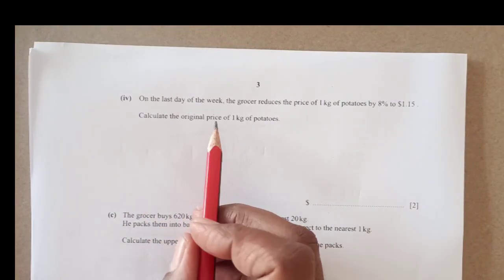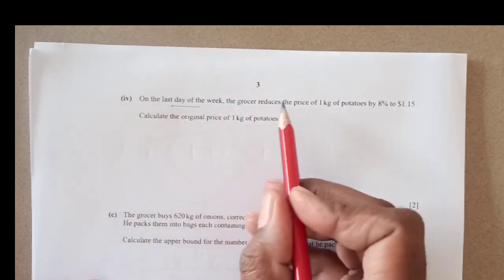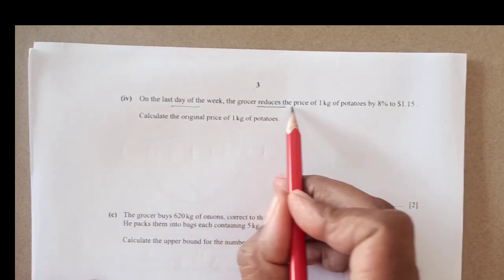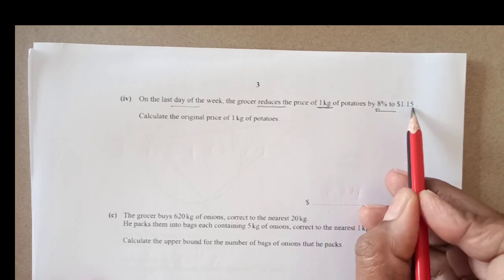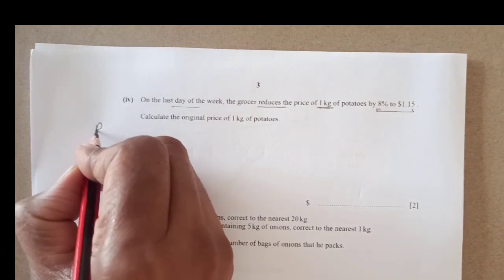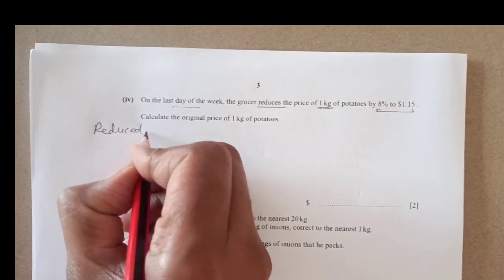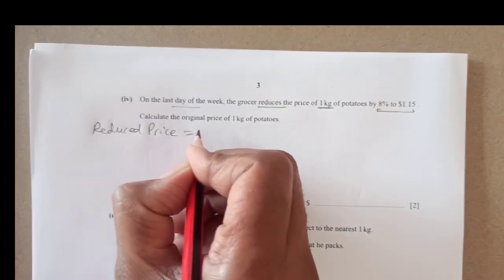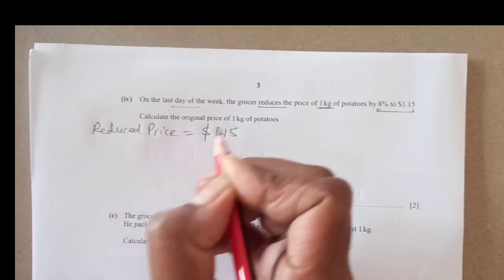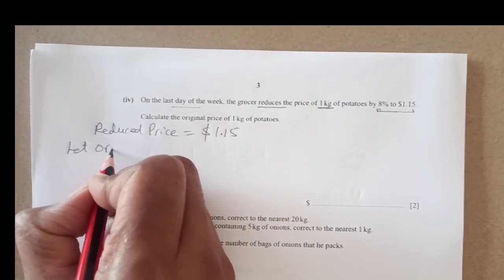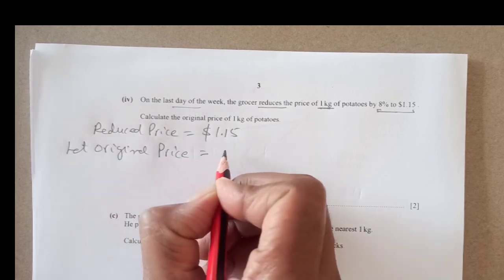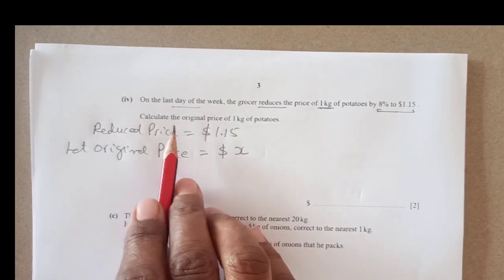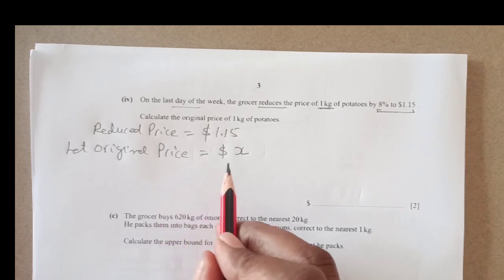Now next part we have: on the last day of the week the grocer reduces the price of 1 kg of potato by 8% to 1.15. So this 1.15 is the reduced price. Let me write it down here. The reduced price is $1.15. We don't know the original price, so let's say the original price is $x. Calculate the original price of 1 kg of potato.